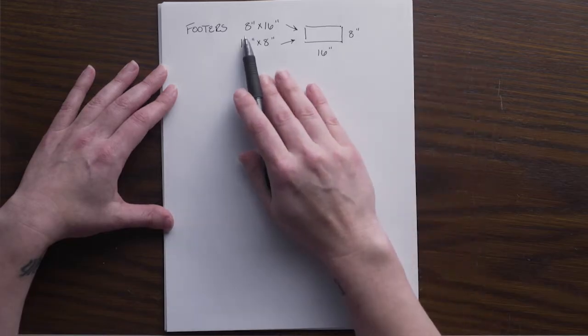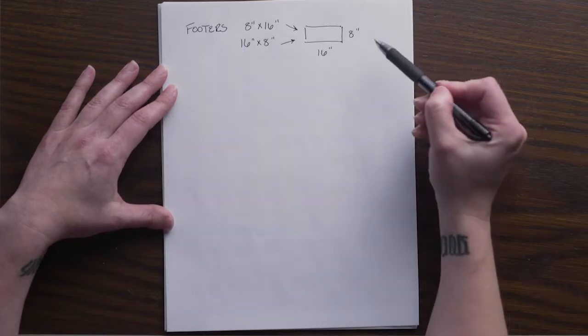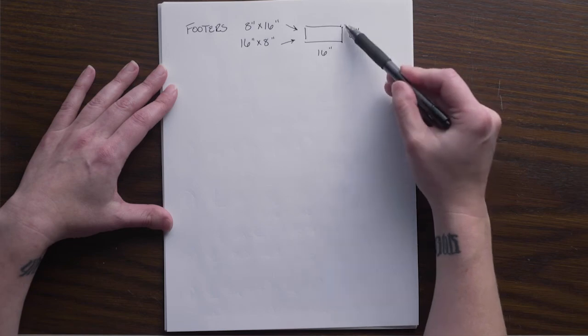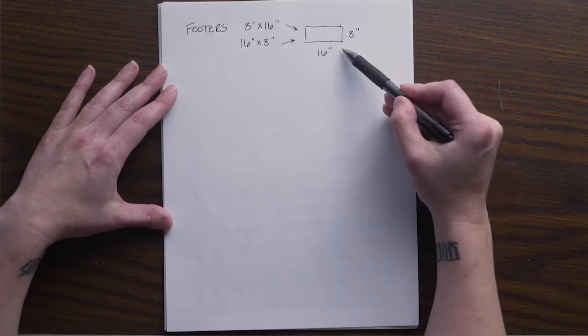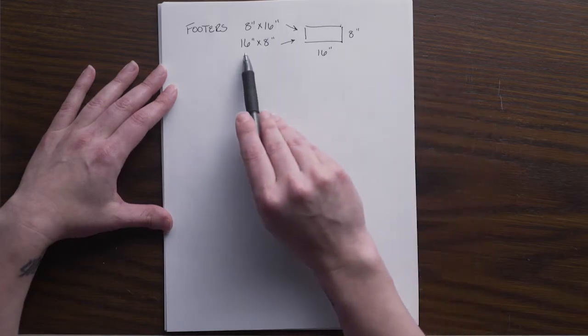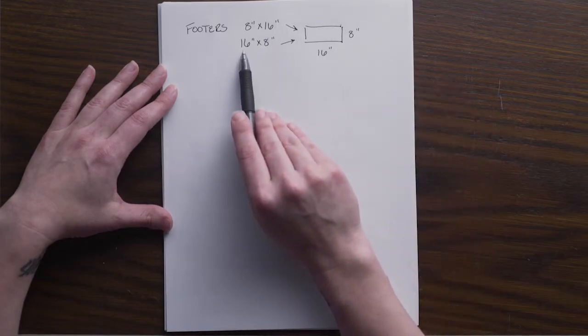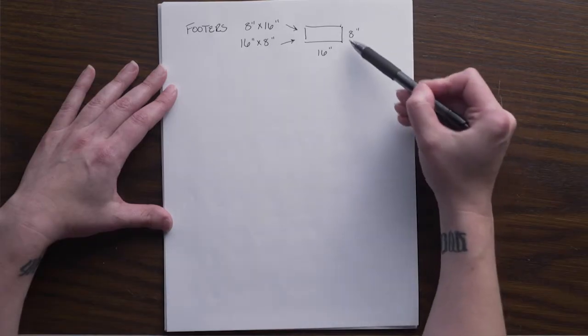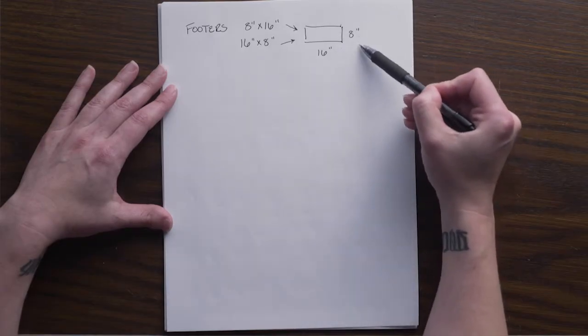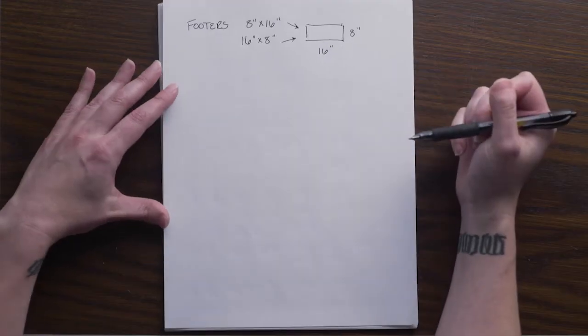It's not length and height, height and length. The smaller number will be your height, the larger number will be your width. Unless it's a special condition where they will specify that you have a 16-inch tall and 8-inch wide footer, all of your smaller dimensions will be the height, the wider dimension will be your width.